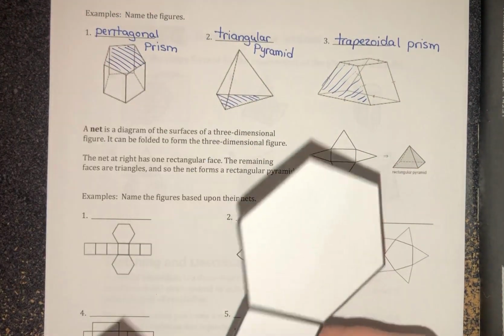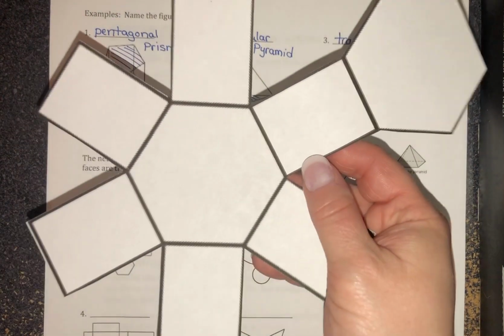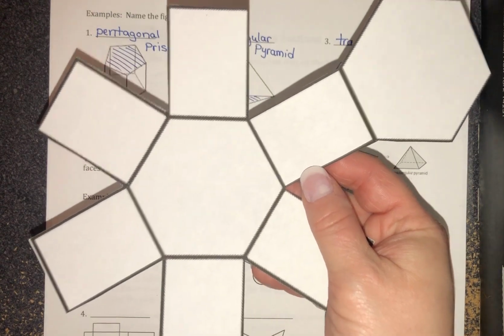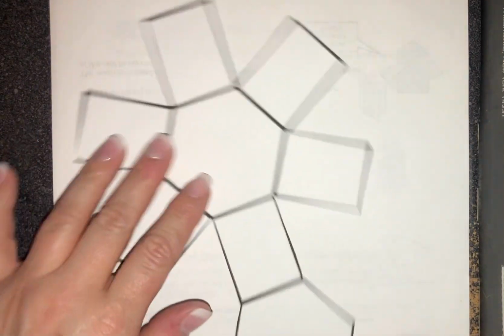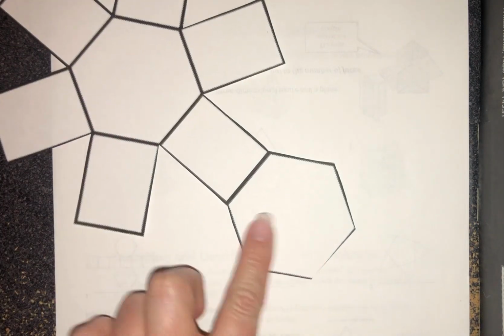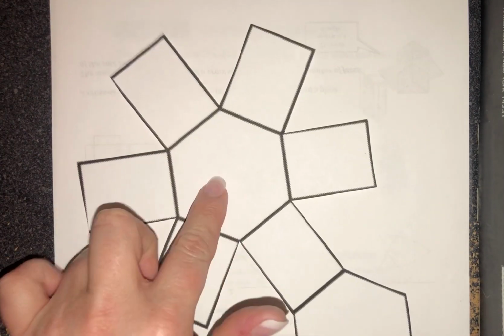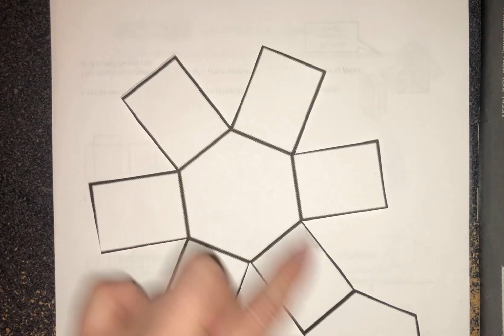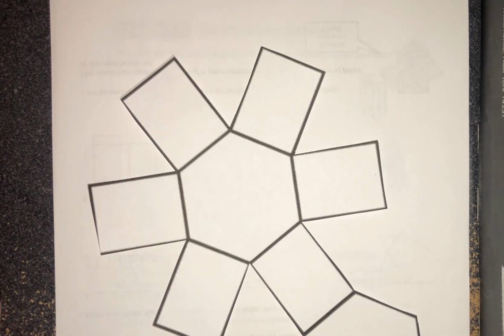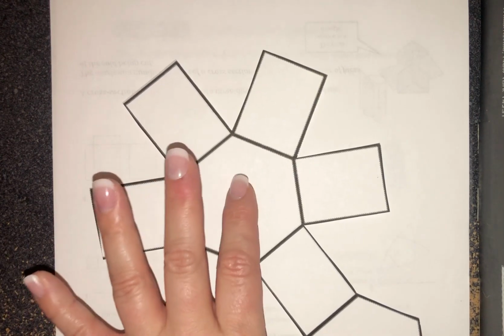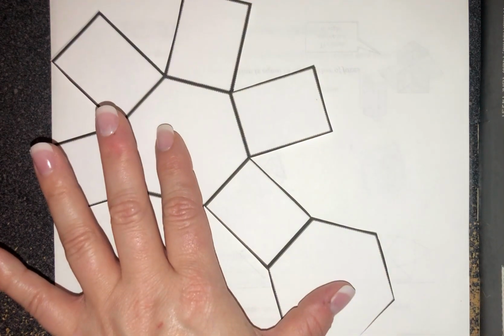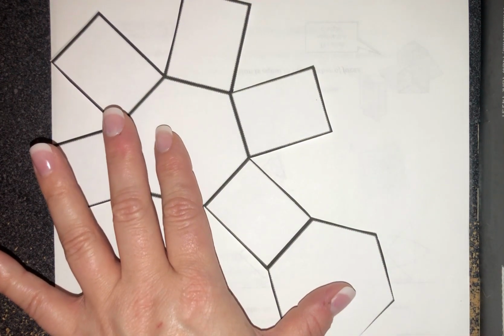Couple of examples of some nets that I've already cut out, okay? So again, I'll look at my first example. Let me just put a blank sheet behind us though, so we can see it a little better. So as you can see, it's got 2 hexagons. The fact that there are 2 hexagons, and those really are unique shapes, that is my first indication that this might actually be a prism of some sort.